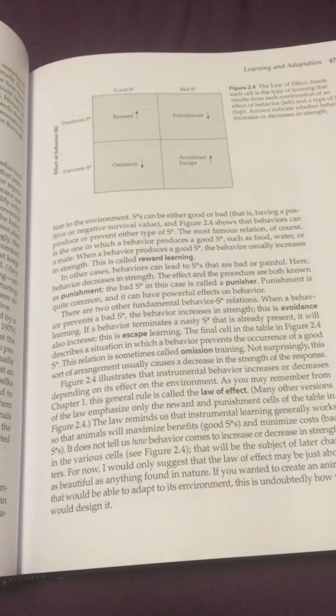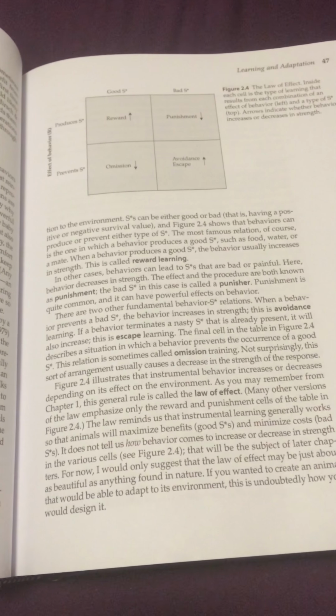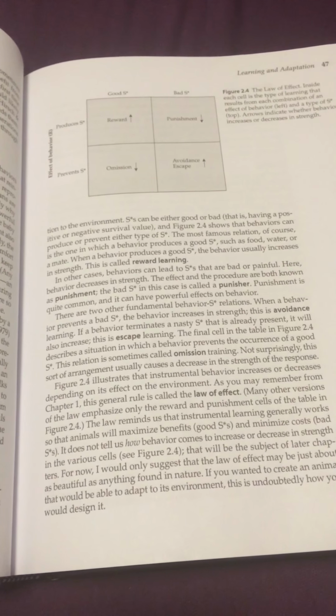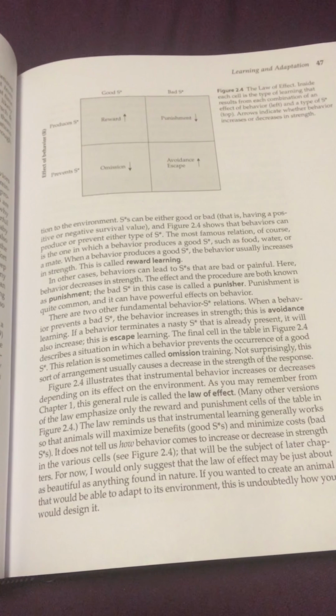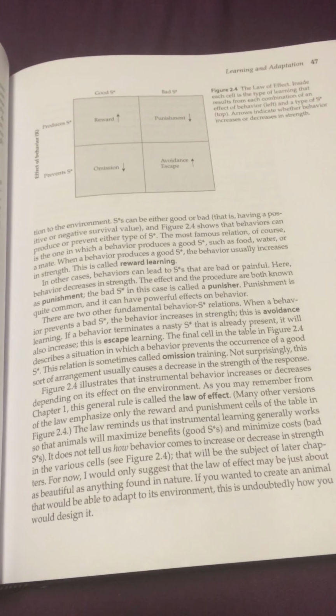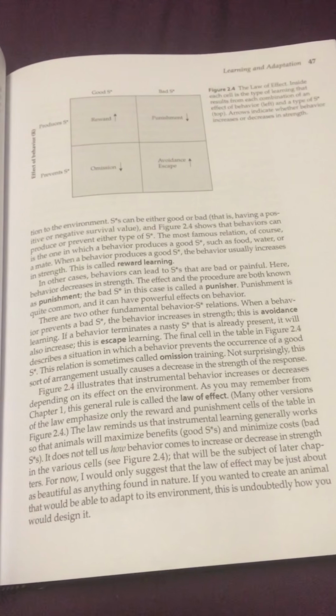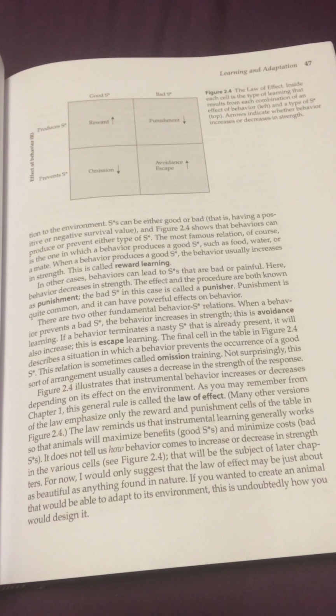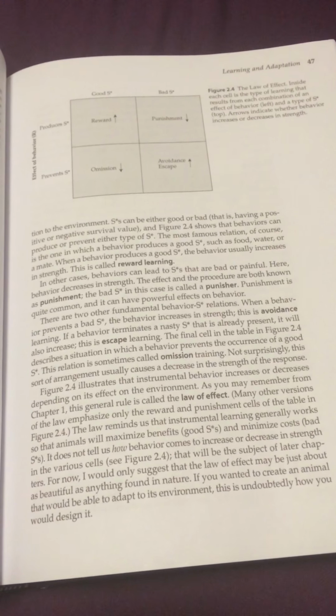Animals look to maximize their benefits and minimize their costs. This is crucial for adaptation and survival. There are 4 types of laws. The first is reward learning. This is when the behavior produces a good biologically significant event and the behavior is therefore increased and strengthened.